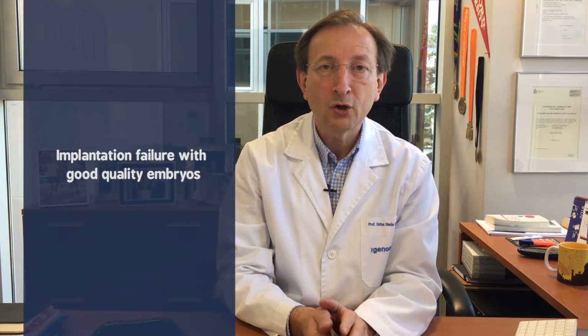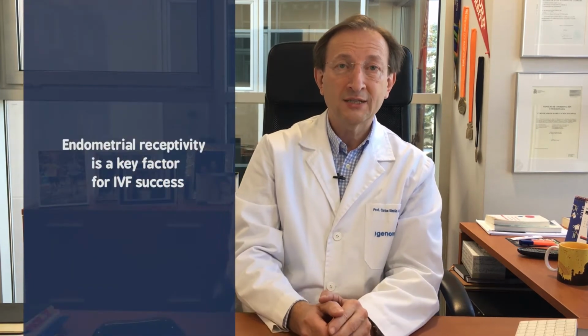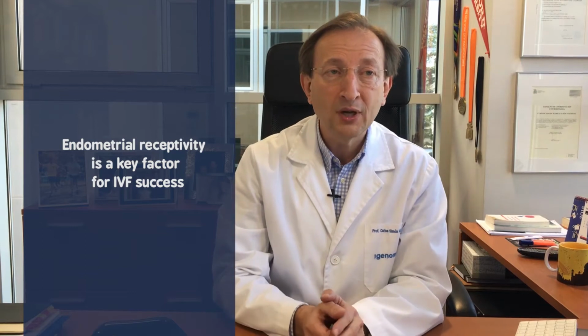Many IVF cycles result in implantation failure even after transferring chromosomally normal embryos of good morphological quality. Apart from the embryo, another key factor for reproductive success is the state of the endometrial receptivity at the time of embryo transfer. The endometrium is non-receptive for most of the menstrual cycle. By investigating the gene expression or transcriptomic profile of the endometrium, we can diagnose the endometrial receptivity status as a critical parameter of women's reproductive health.